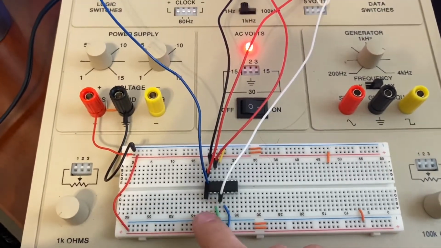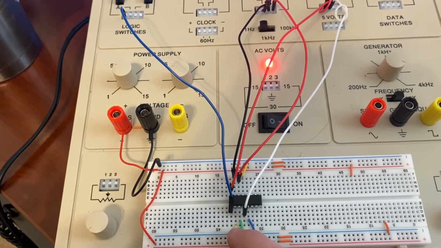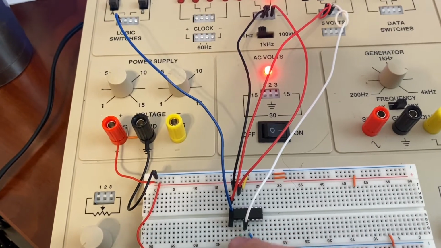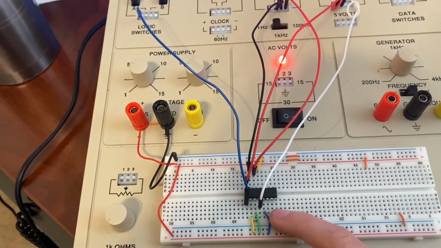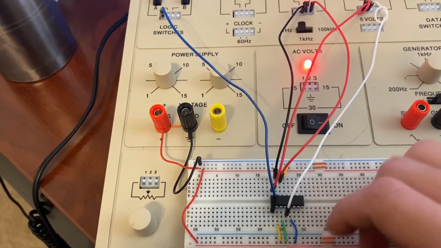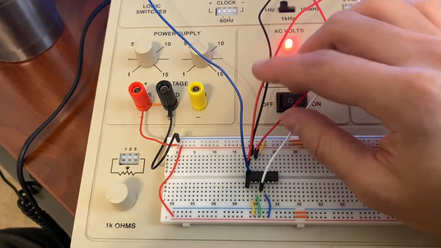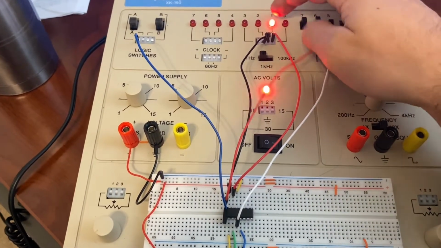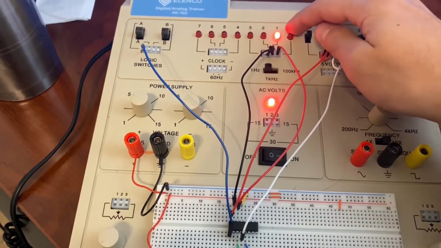We have everything powered up over here because of the clear and preset asynchronous inputs. So we just power them up. Here just comes regular power, so VCC power to the board, and also grounding it over here. Then our outputs are being shown over here by this LED. Here is our Q by this black cable and our not Q.